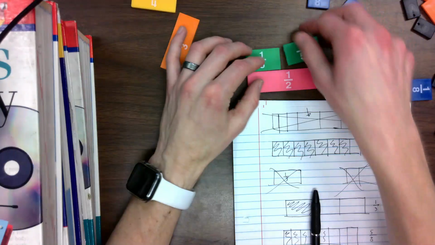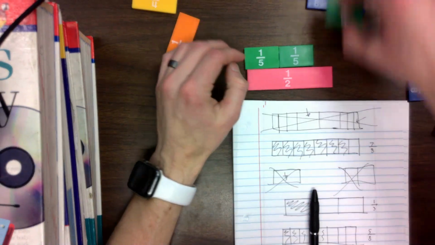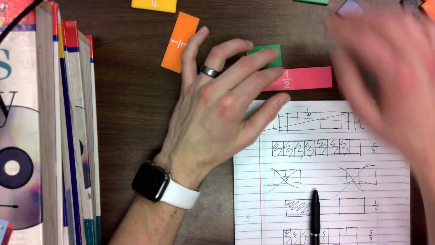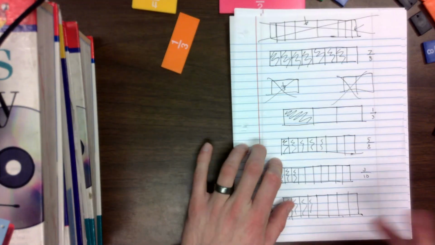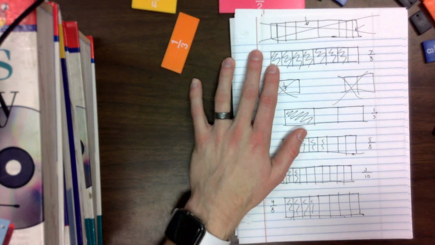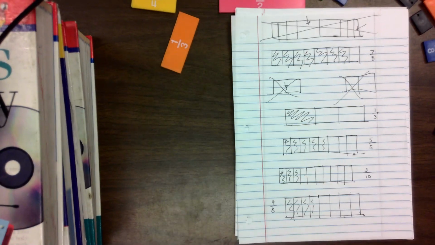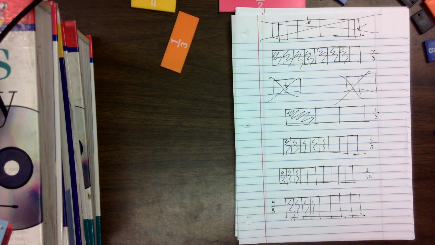You could use any of those. 1/5, 2/5, but not 3/5. We couldn't use that because it's more than 1/2. Or 2/5 or 1/5. Whatever you want to choose. Decide it and then build it, draw it, and label it. Good luck, be creative, and I'll see you next time.